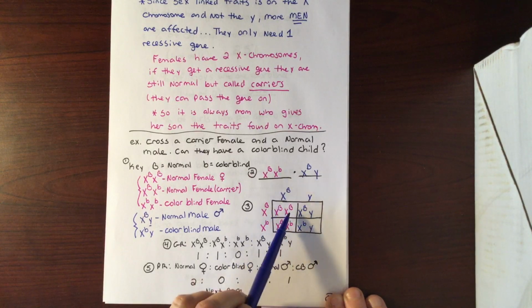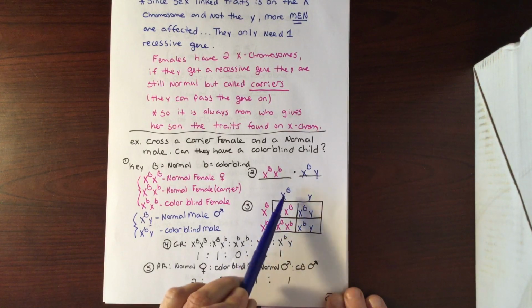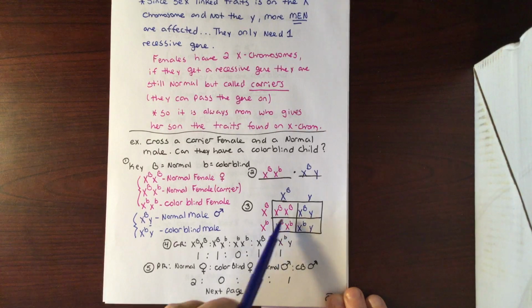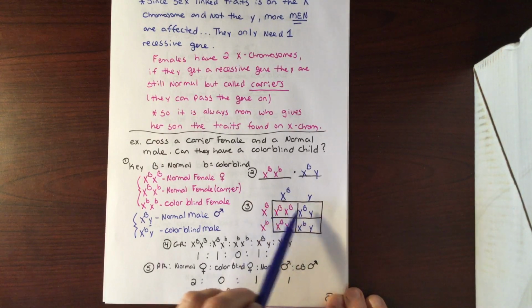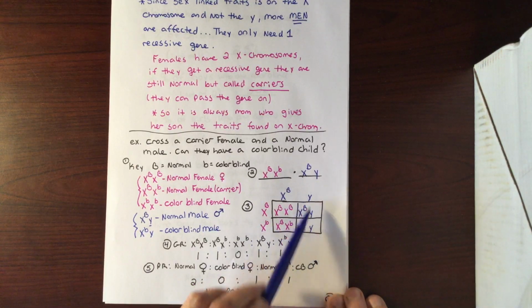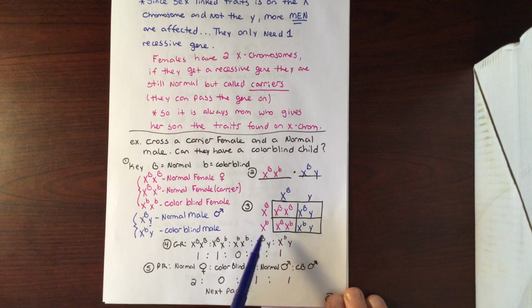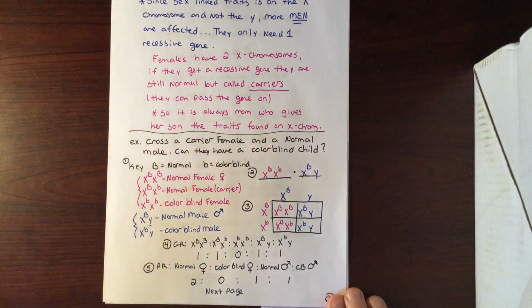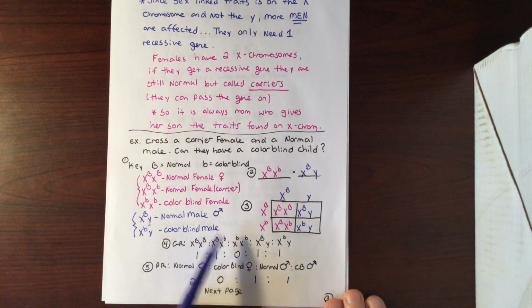X big B, X big B, normal female. X big B, X little b. Still a normal female. She's a carrier, but she's still normal. X big B Y, normal male. X little b Y, colorblind male. Notice mom gave that little b gene. Genotypes get a little longer. Phenotypes get a little longer. They will on dihybrids as well. So go through and write them out.